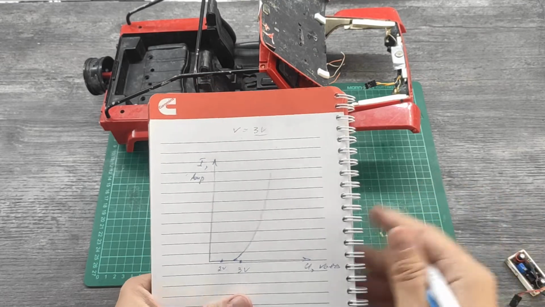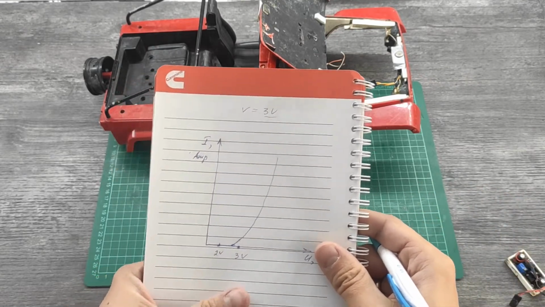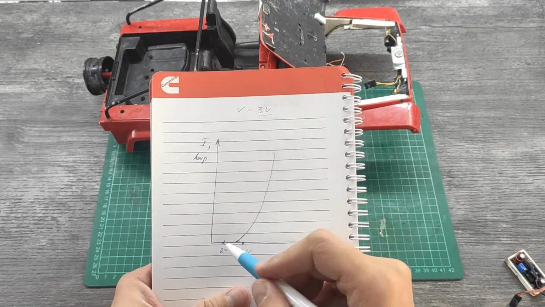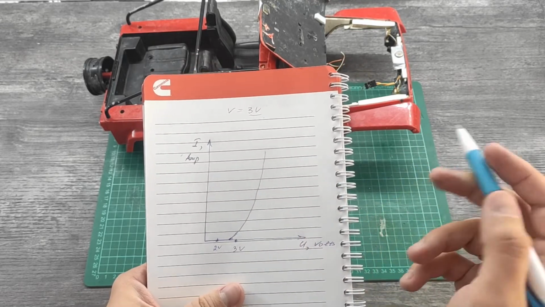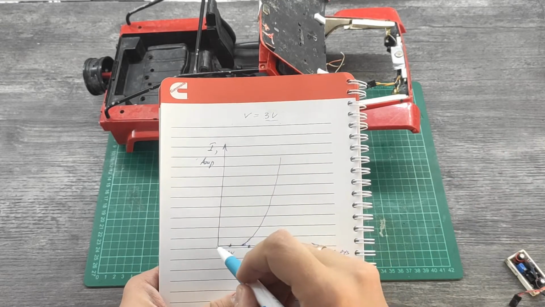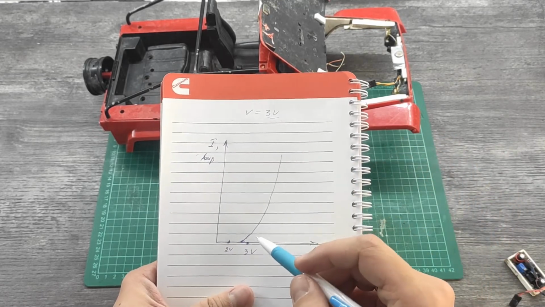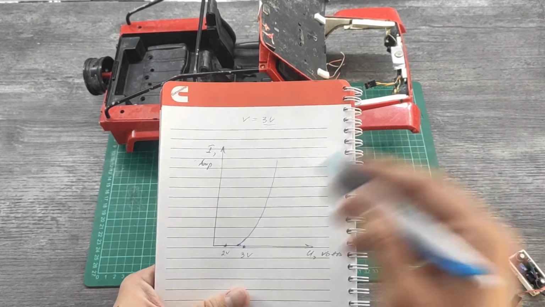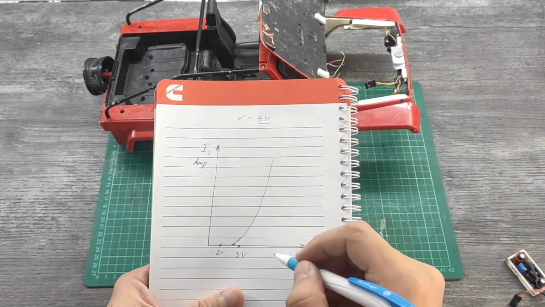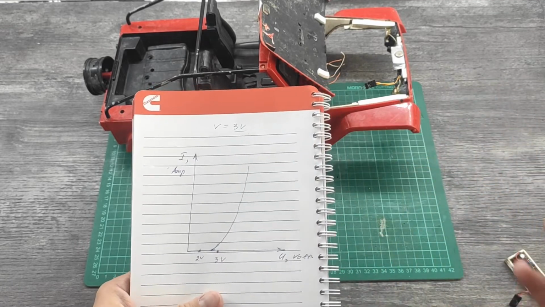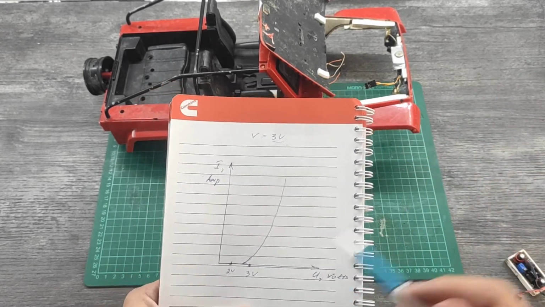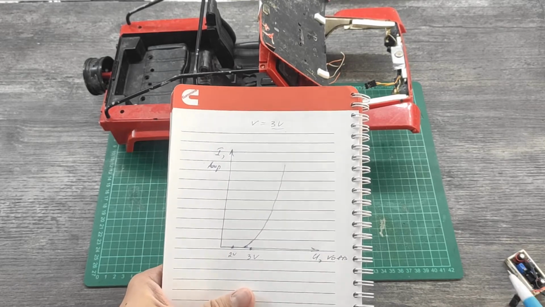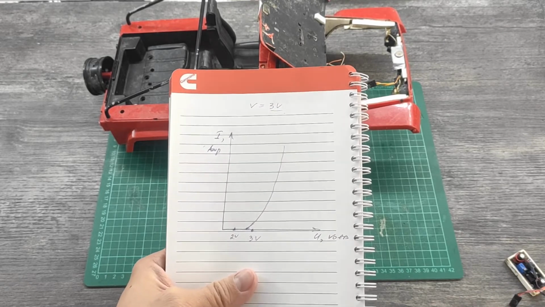Also, this diode has a current-voltage curve. It's not linear like for a resistor. For a resistor it's a straight line. So you apply 3 volts and you will have, say, 1 amp of current. You apply 6 volts, it will be 2 amps of current. So it's a direct relationship between them, and it's kind of obvious, no issues here.